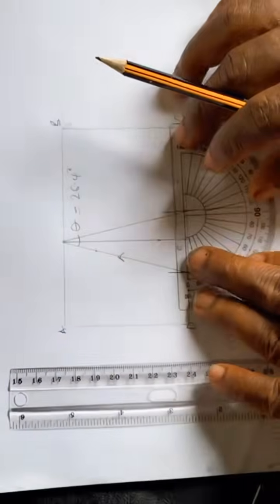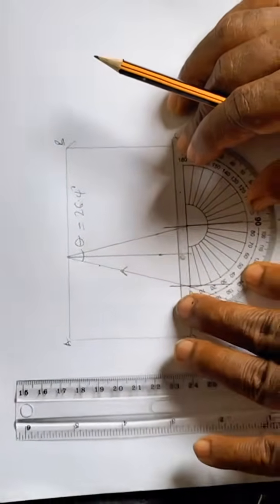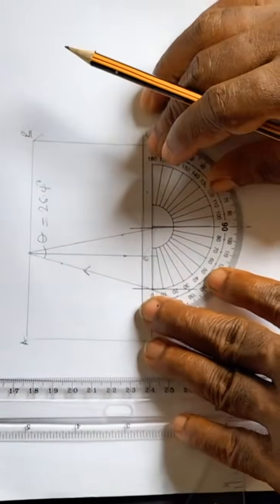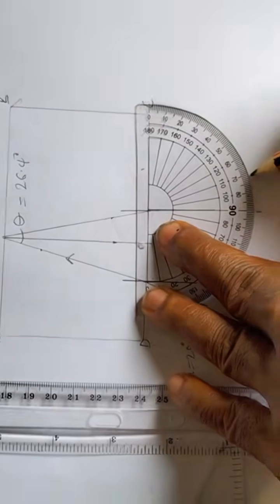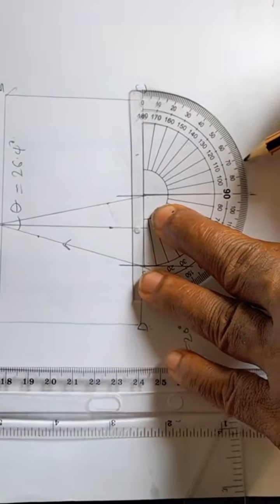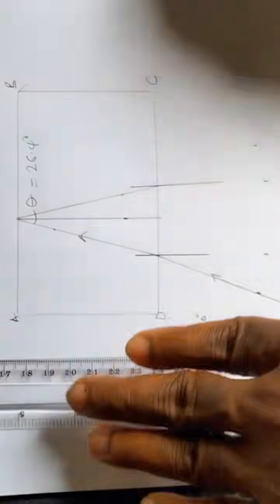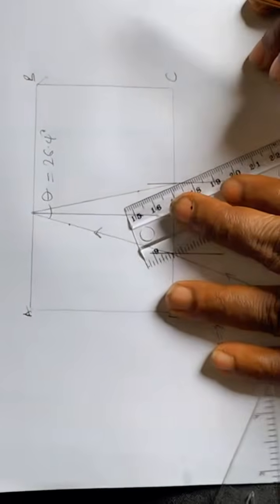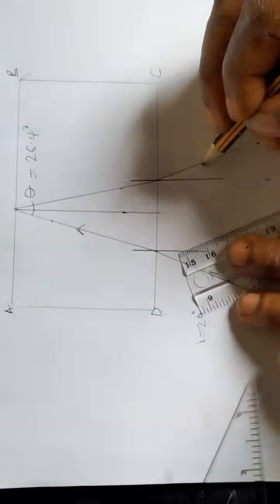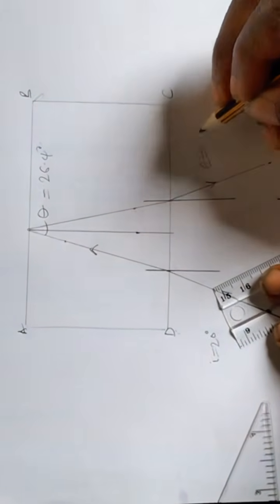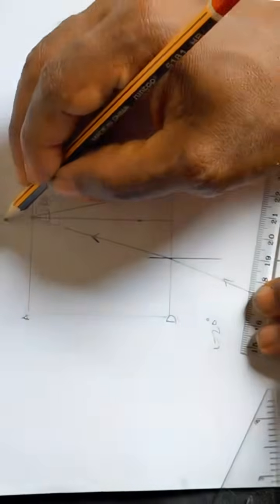So you bring your protractor back again, cover the normal and mark 19.5. 90 to 70 is 20, so it is the line between 19 and 20. Mark it there, and that'll be 19.5. We'll now get our emergent ray shooting out. So our E here is 19.5 degrees. These are Q.